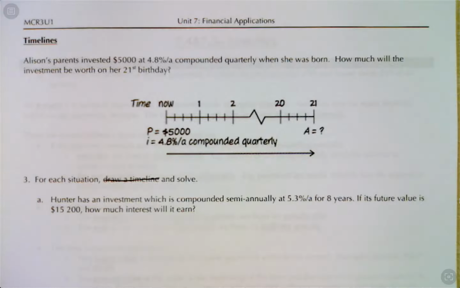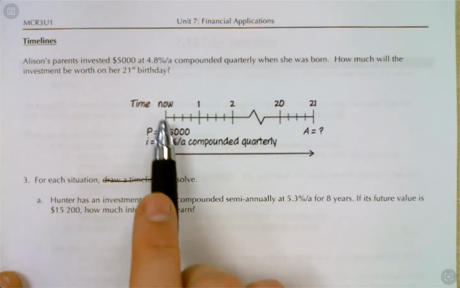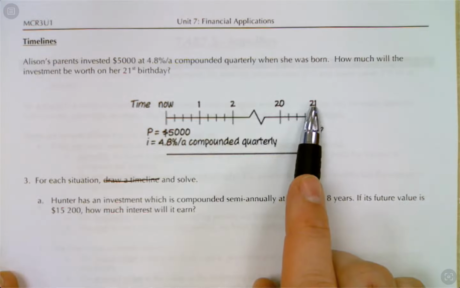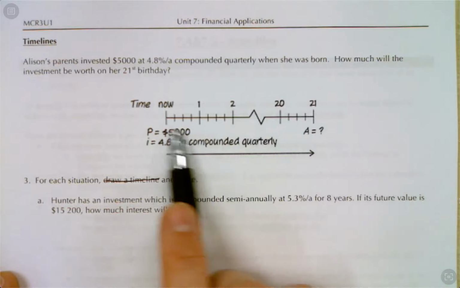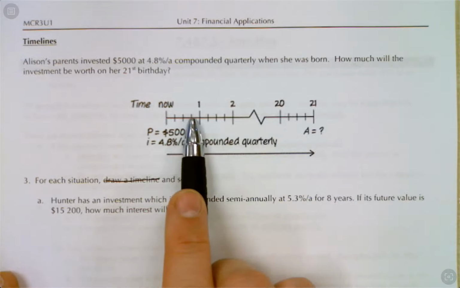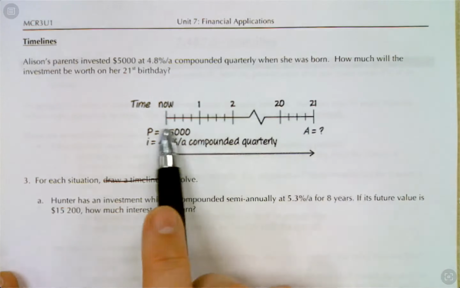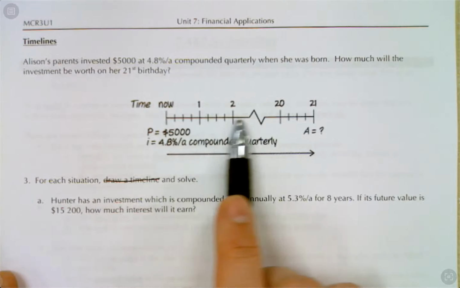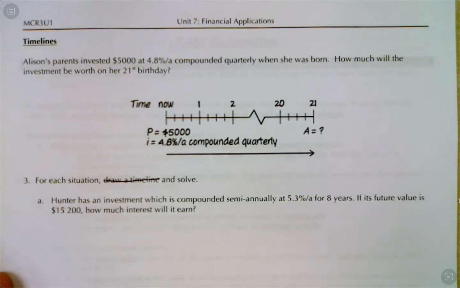Similar to the one we did yesterday, your timeline starts now and it goes until the end of the investment, in this case 21 years. We break the years up into how many times we compound, in this case quarterly, so you can see there's a little tick for every quarter. If you count all the ticks, that would be your N.